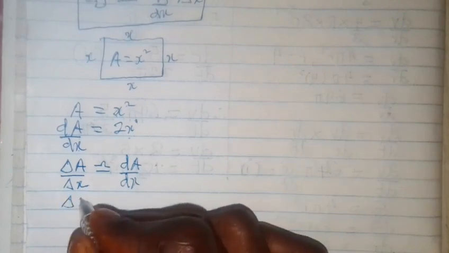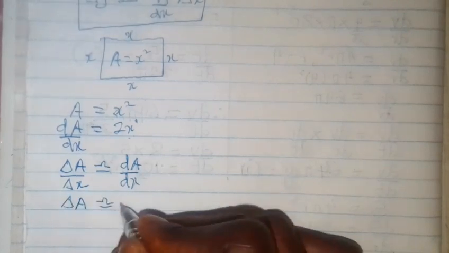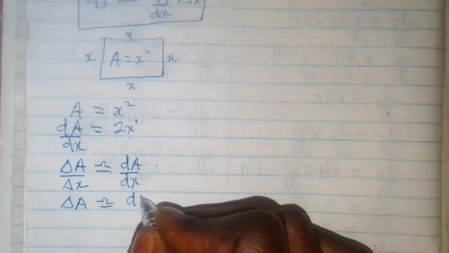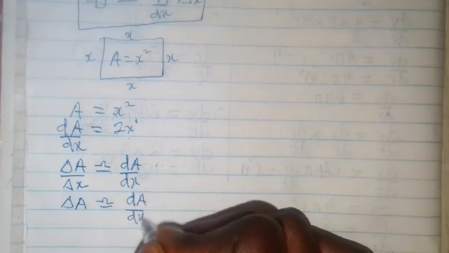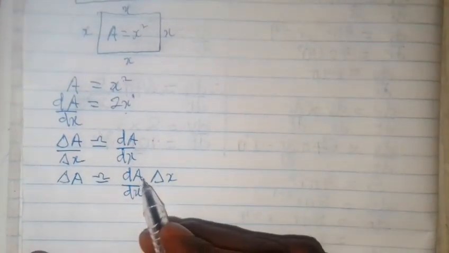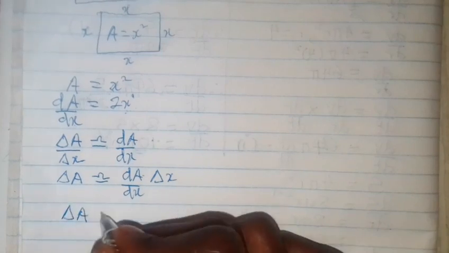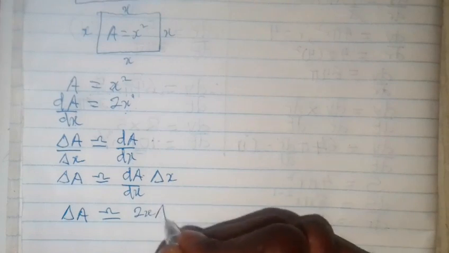So we are going to cross multiply this to this part here, and that will give us delta A approximately equal to dA/dx times delta x. Now we know that we just got the value for dA/dx as 2x. So our delta A will approximately equal 2x delta x.